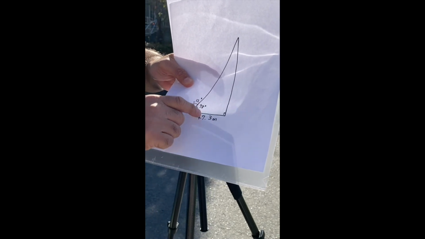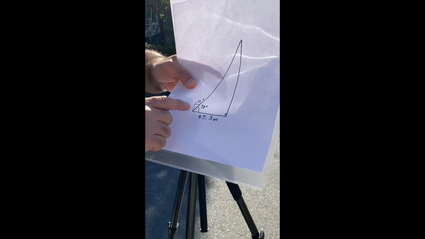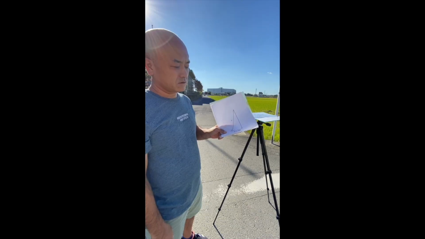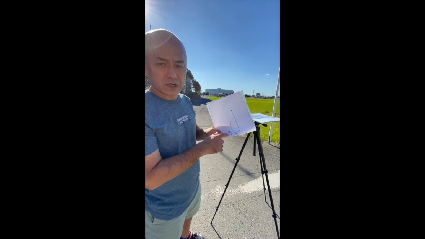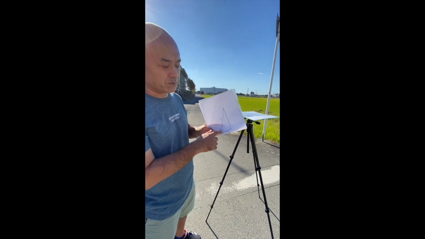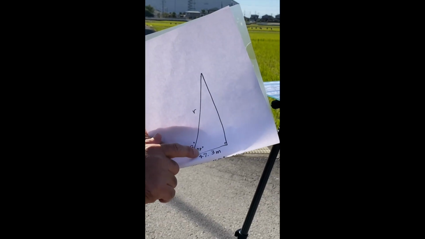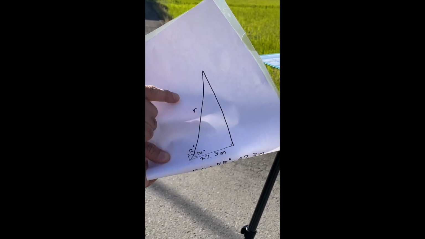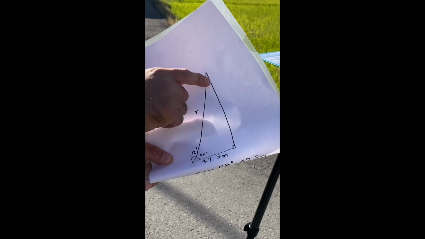So this angle of the triangle becomes 90 degrees minus 12 degrees, which is 78 degrees. We measured that the bottom length is 47.3 meters, and the angle of this triangle is 78 degrees. This is a right angle, so you can easily see that this is 12 degrees.